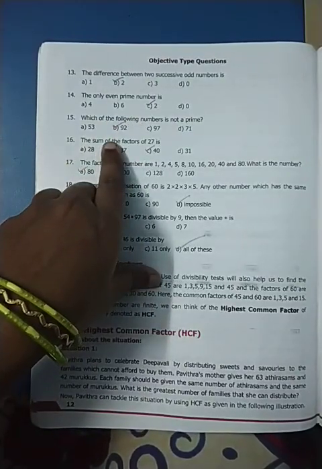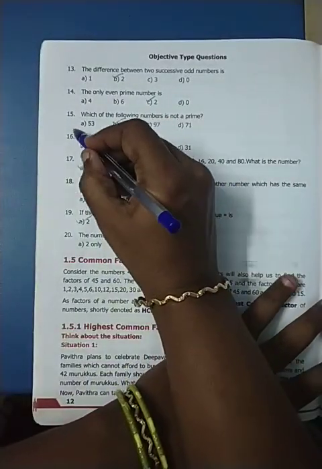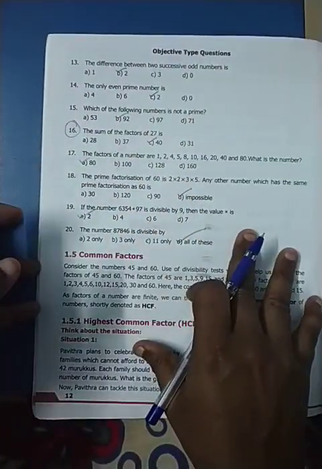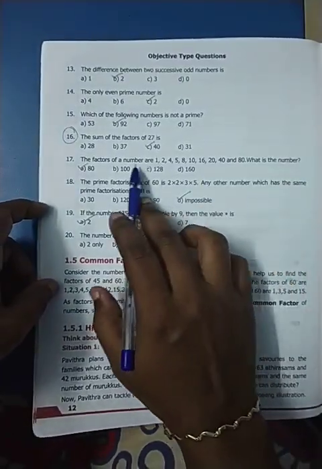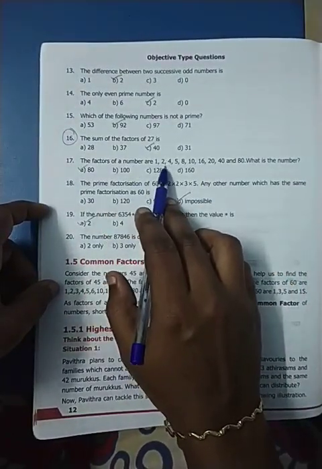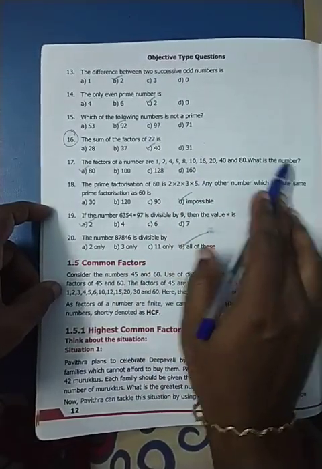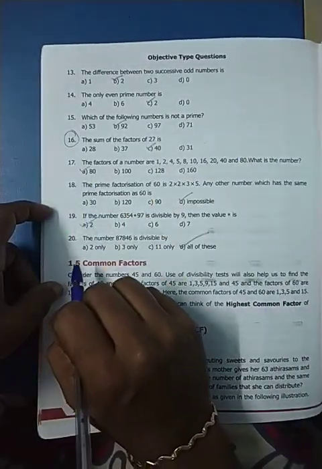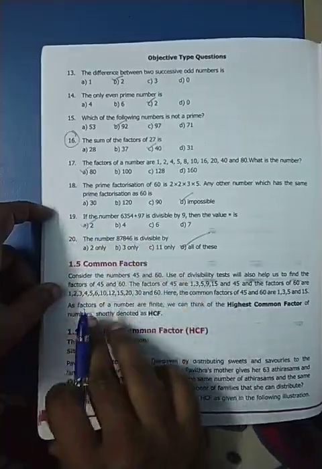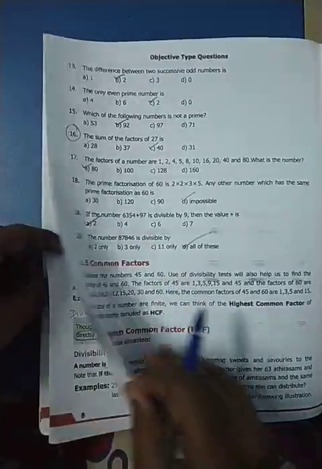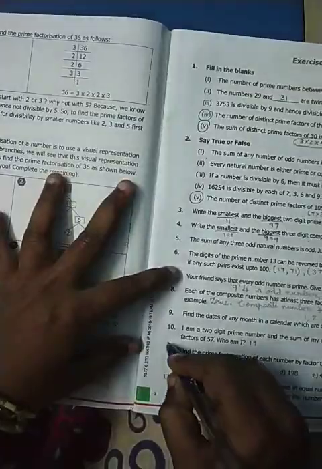The sum of the factors of 27 and the 16th I will teach later. If the factors are 1, 2, 4, 5, 8, 10, 16, 20 and so on, what will be the number? This number is 80. The 11th problem and the 12th problem I will do in the next class.